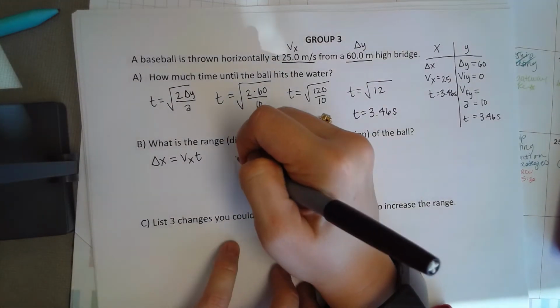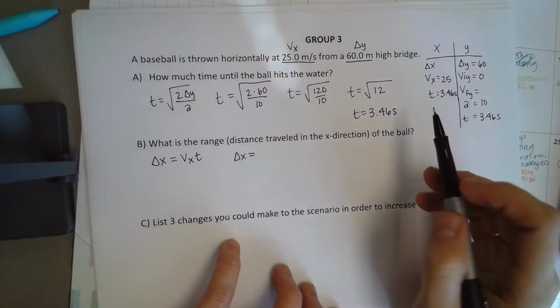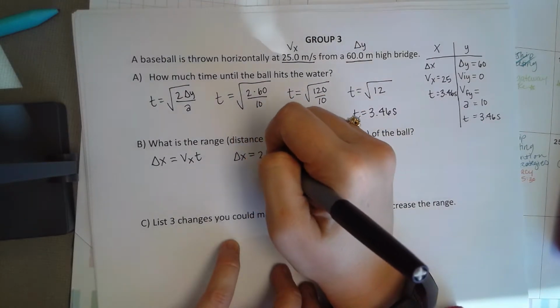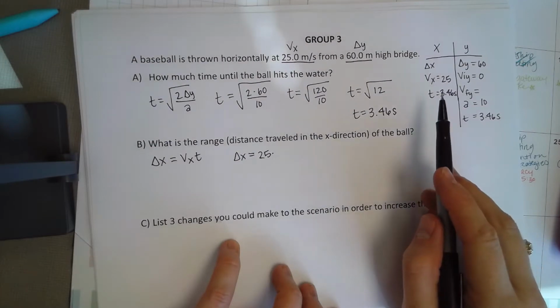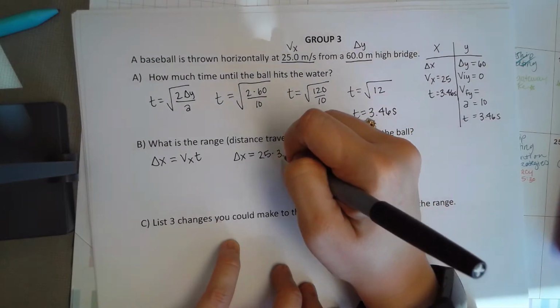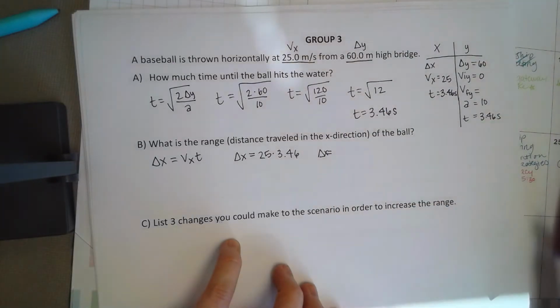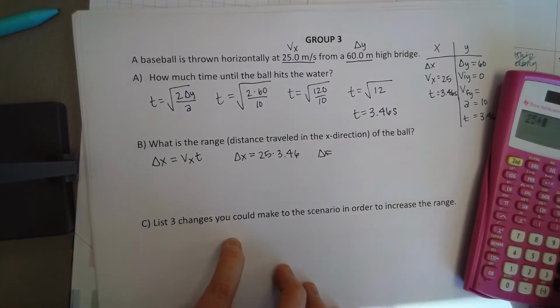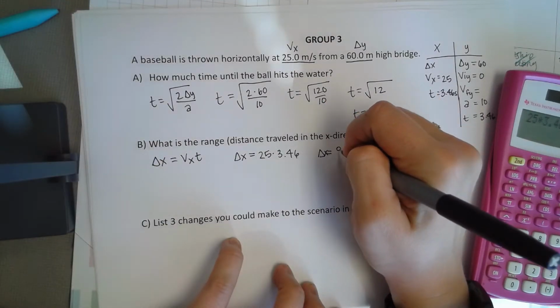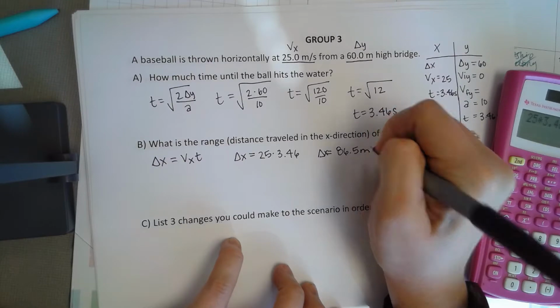So I don't know what delta x is, but I know that the velocity in the x direction is 25, and I know that the time is 3.46 seconds. And so when I multiply those together, the distance in the x direction is 86.5 meters.